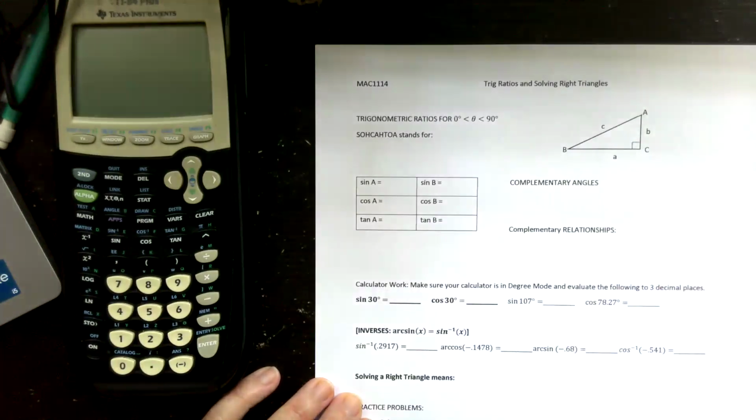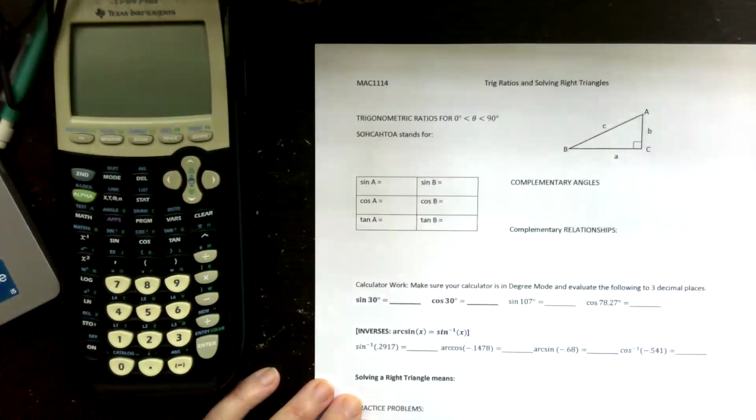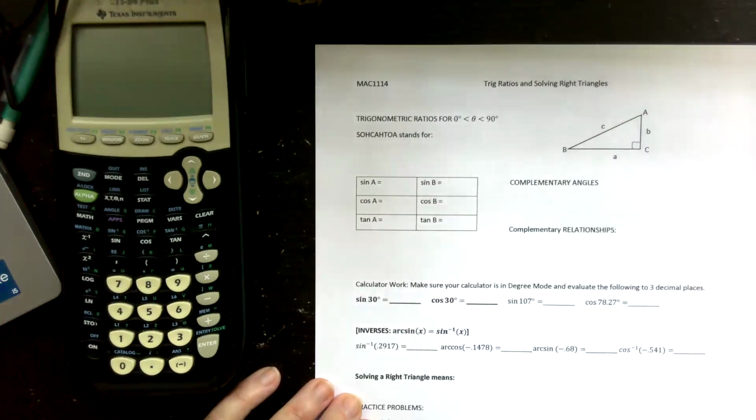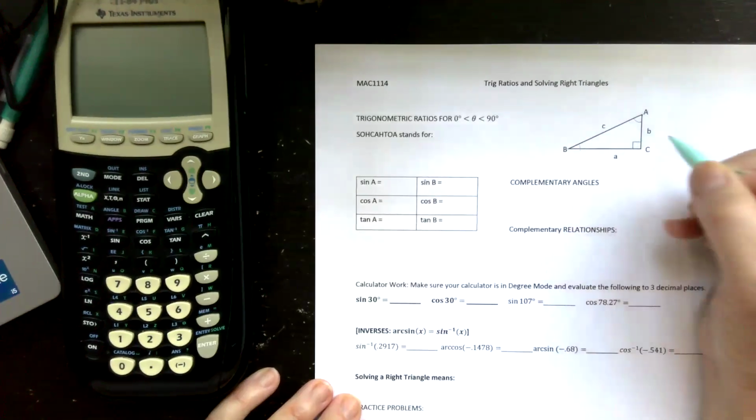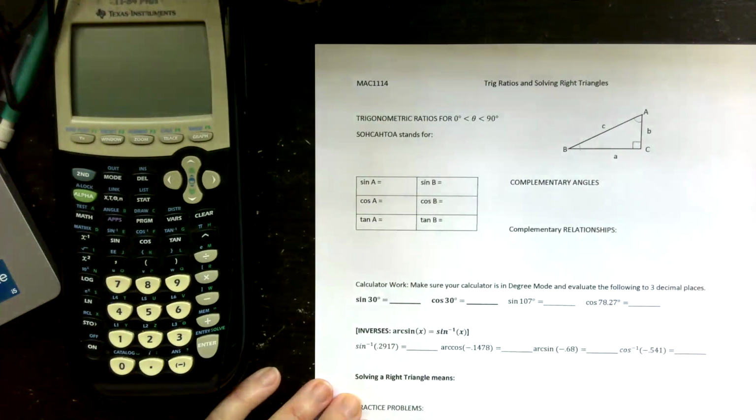First, let's just talk about a triangle. This is true of every single triangle. It doesn't have to be right. Any triangle you can create, if you add up all three angles, it will equal 180 degrees. That is always true. Okay, that's important for us to remember.